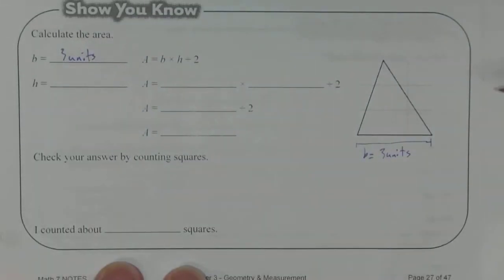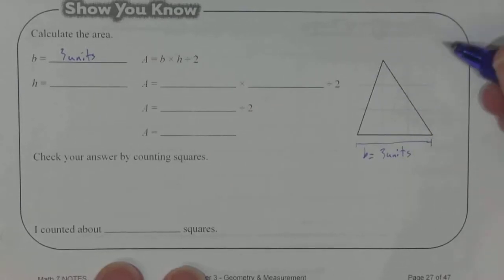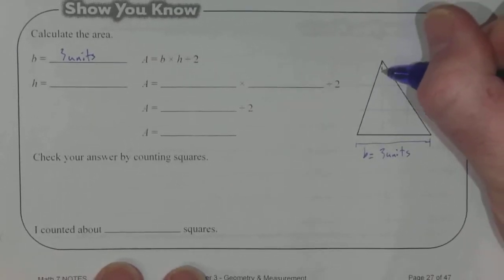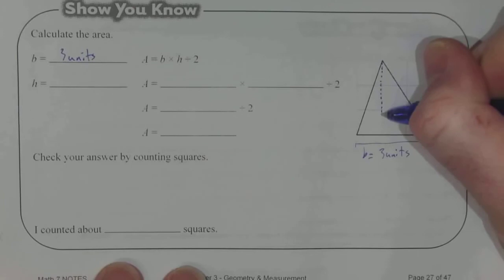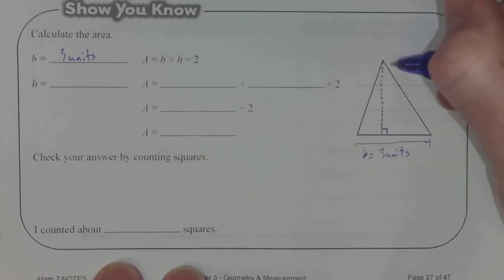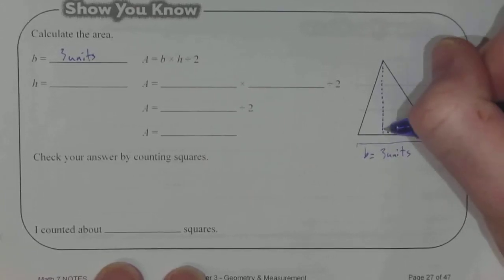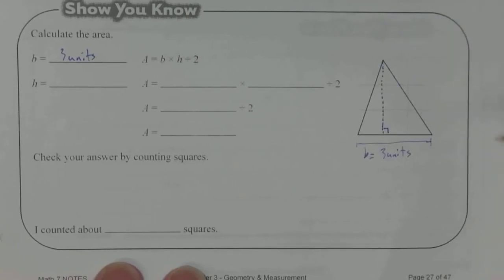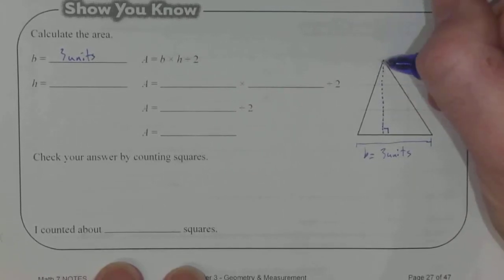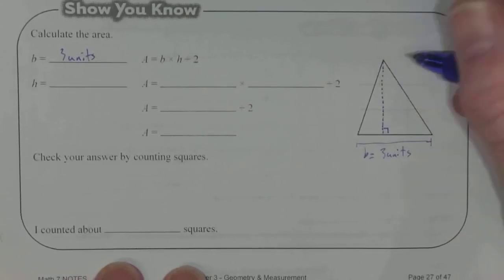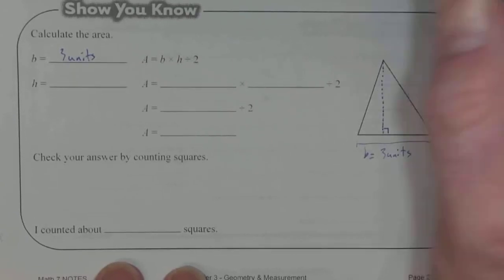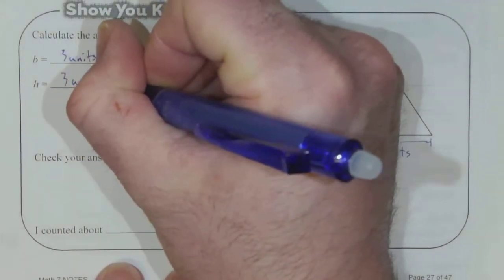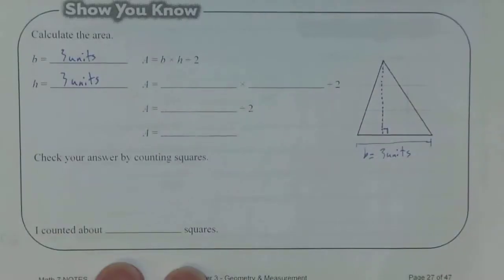Now my height has to be perpendicular to that. So I'm going to draw an imaginary line right here that goes from the base perpendicular all the way to the top of the triangle. And you'll notice that that's 1, 2, that is also 3 units. So my height is 3 units, as is my base.